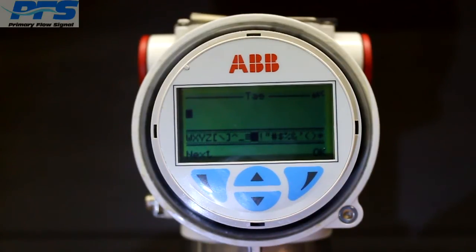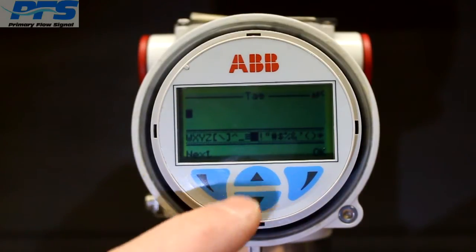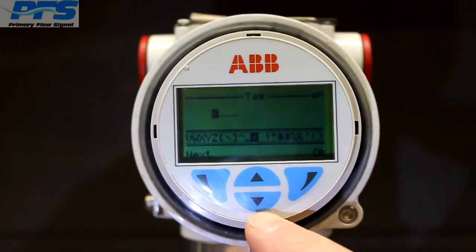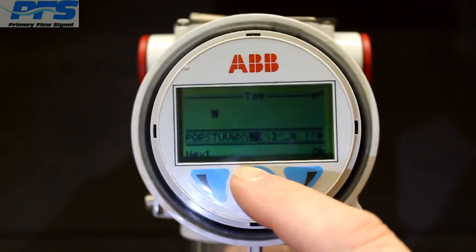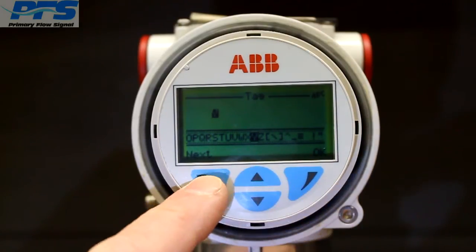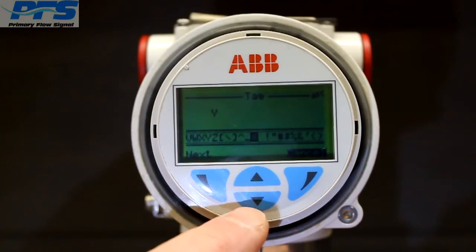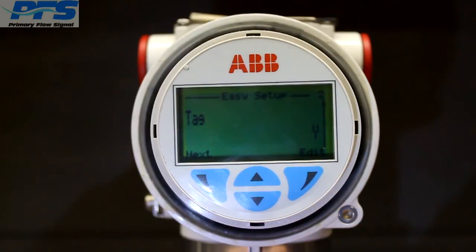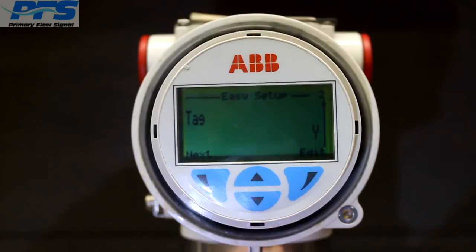I'm not going to bother scrolling through that right now, but to make changes, the up and down arrows scroll you through the alphabet and more, and then the right and left side buttons are next. Right now I just put a Y in there by mistake, but I'll leave it. So I'm going to give it a tag number of Y, and then that's done.